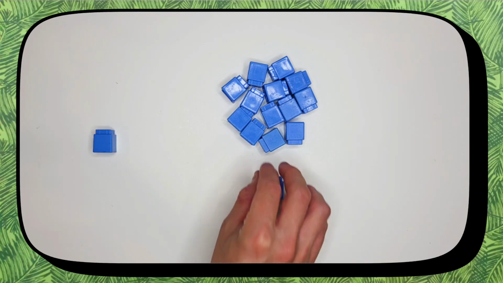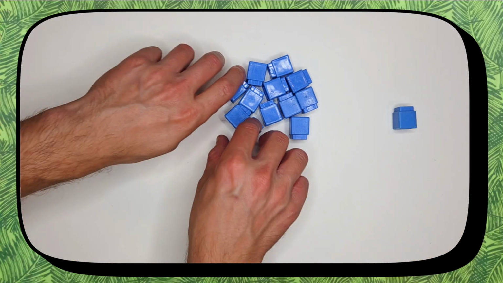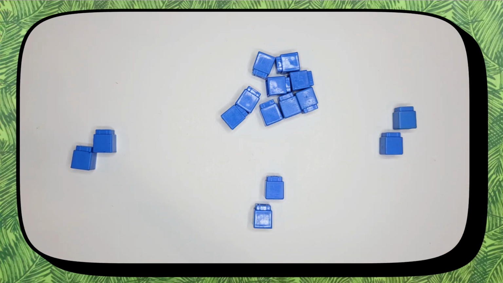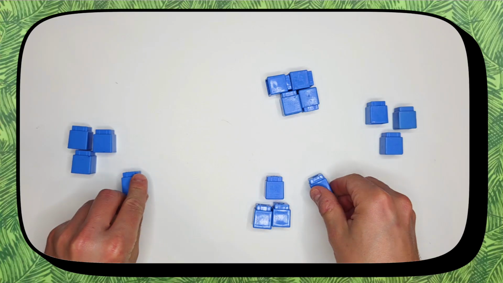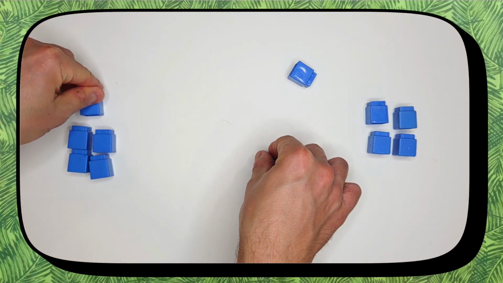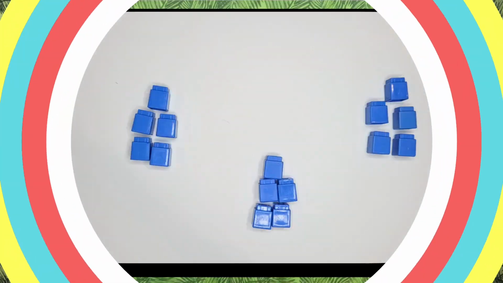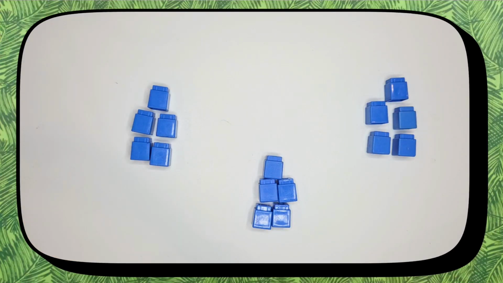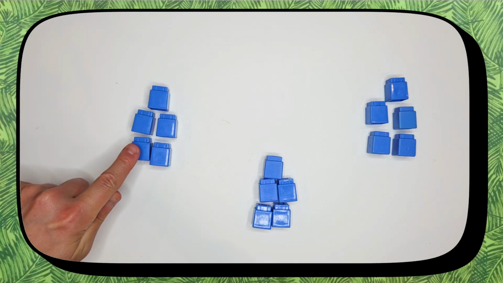Let's try making 3 groups. Here are my 3 groups, and I'm making sure they stay equal as I move my cubes. Look at that! 3 groups. Now let's check that they're equal. How many in this group? Count with me. 1, 2, 3, 4, 5.